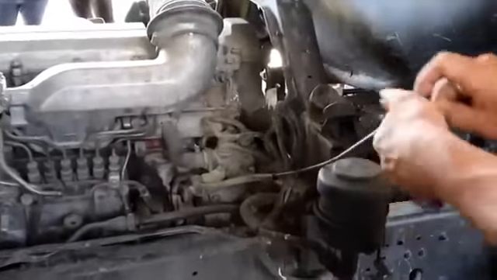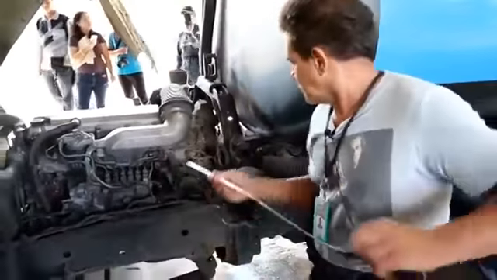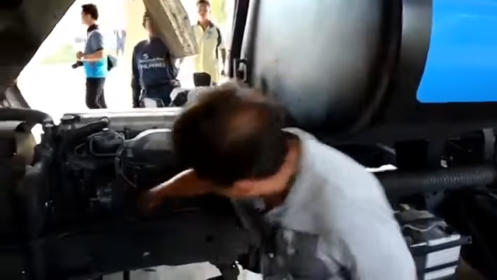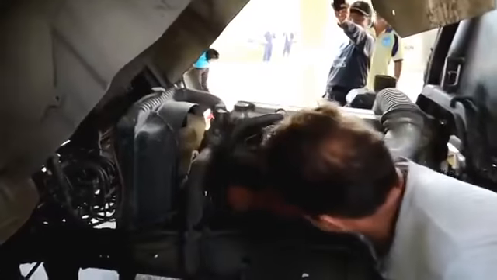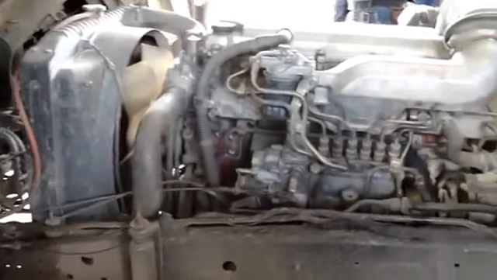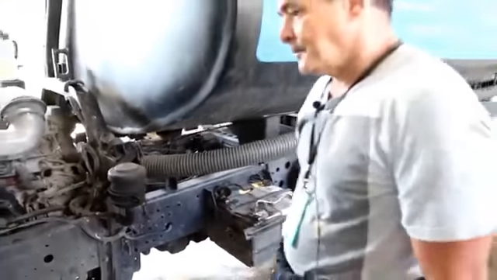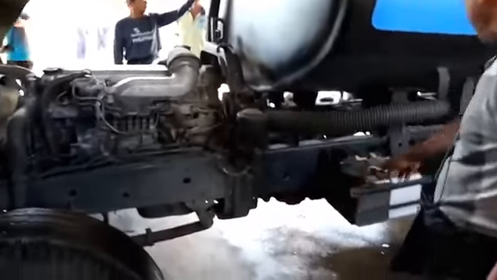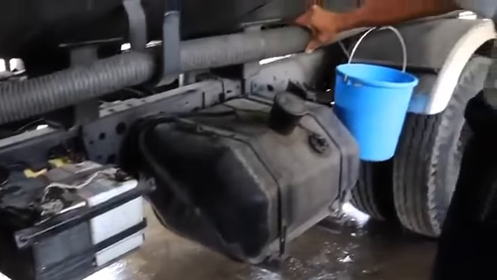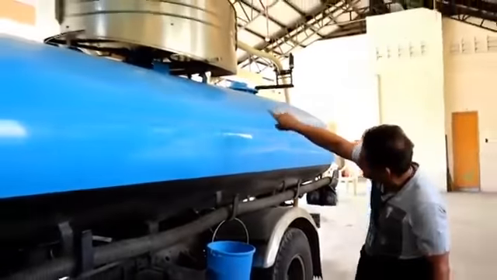We check every day. We check engine oil, and then afterwards we check all the pump belts, the fan belts, and then the radiator water, then the hose. Everything we check before leaving the plant. Even the tire, even the battery, we check. All, even the hose.